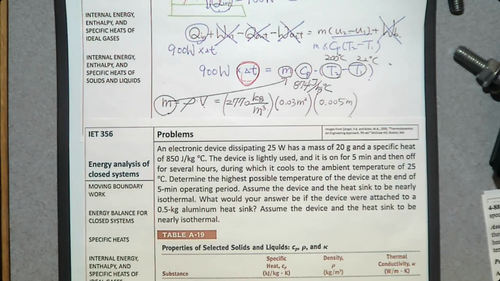So the amount of heat transfer is going to be 25 watt times 5 minutes, during which it cools to the ambient temperature of 25 degrees Celsius. That means the initial temperature of this electronic device is 25. We want to determine the highest possible temperature of the device. So we want to find T2. But it says the highest possible temperature. It is not just highest temperature, highest possible temperature. Why does it say the highest possible temperature?